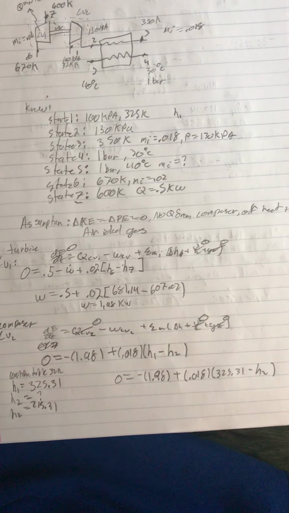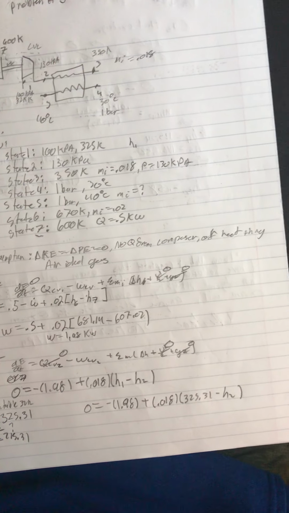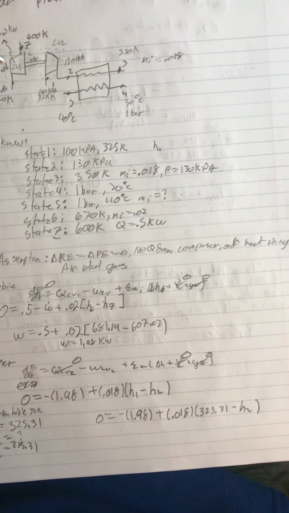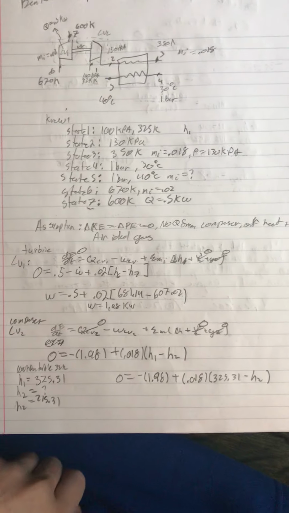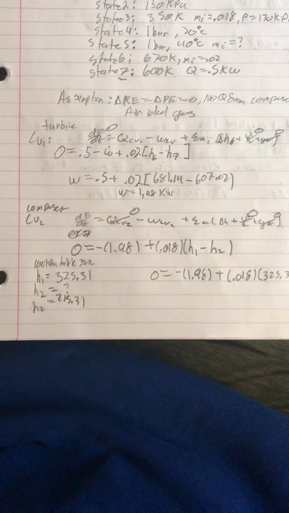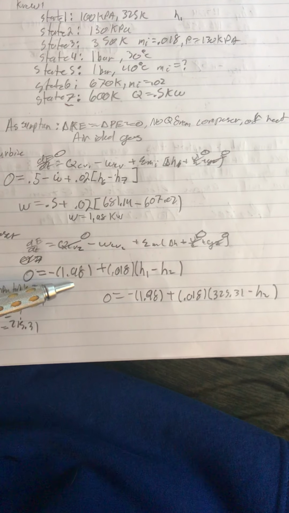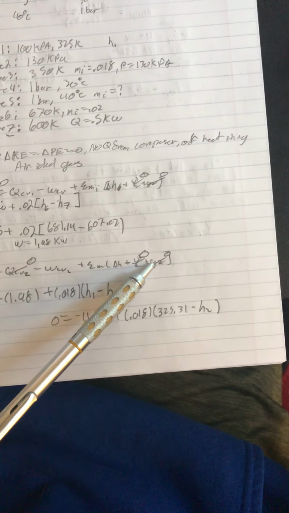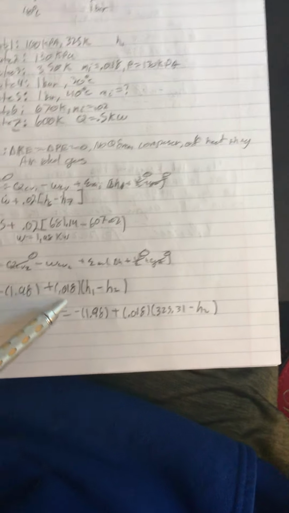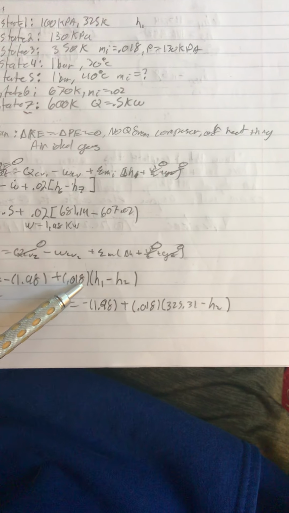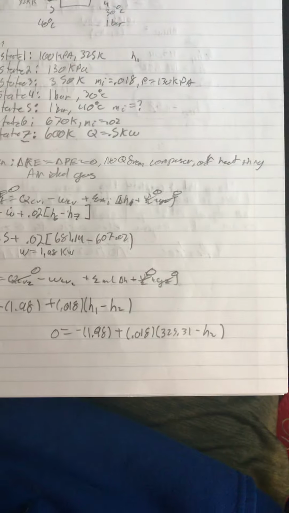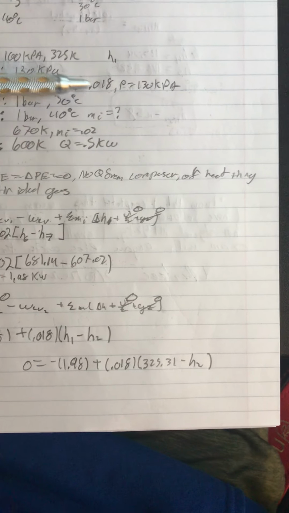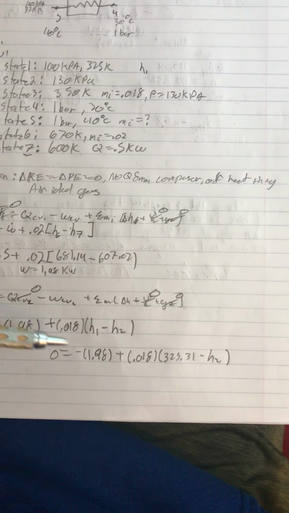Then I took CV2 as the compressor, using state 1 and state 2 as inlet and outlet. I should say for CV1, the turbine, I used state 6 for the inlet and state 7 for the outlet. Here's my work for CV2. I plugged in the work that we got, and since kinetic energy and potential energy are assumed to be 0, you can cancel those out, same for up there. You already have the mass flow rate of the steam in the condenser, which was 0.018, right there. And then just H1 minus H2.